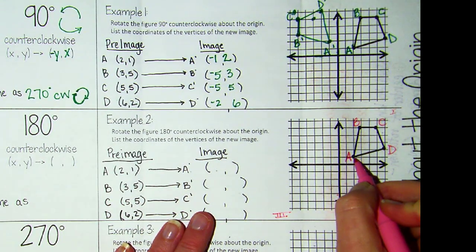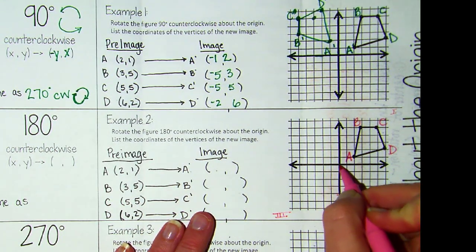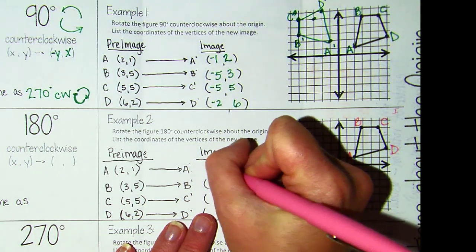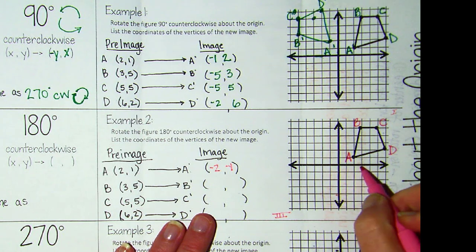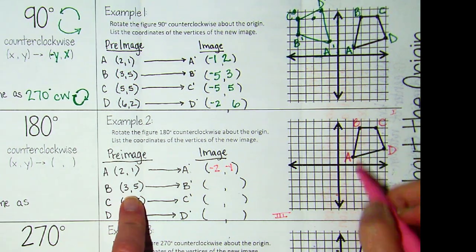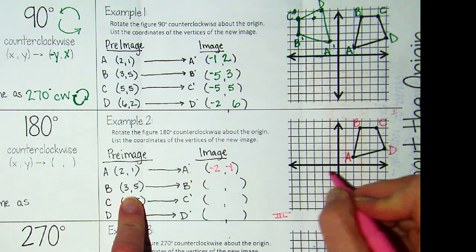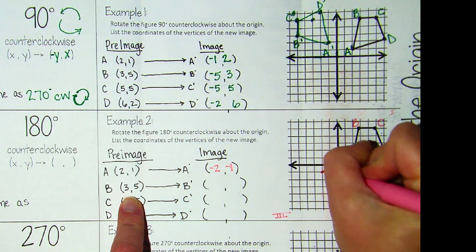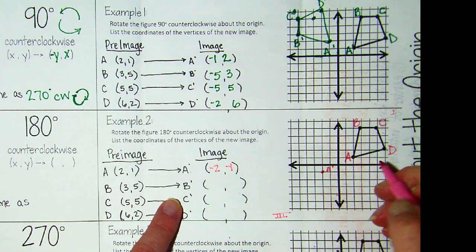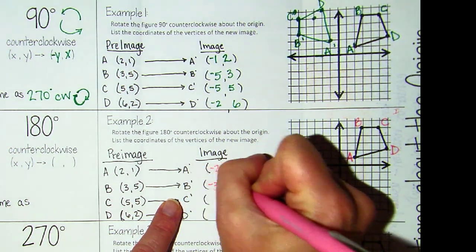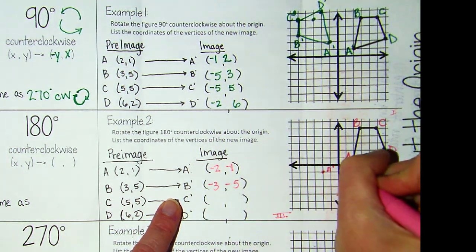So A is at 2, 1. A prime will be at -2, -1. B is at 3, 5. It will now be at, I didn't label it. There's A prime. B prime will be at -3, -5.